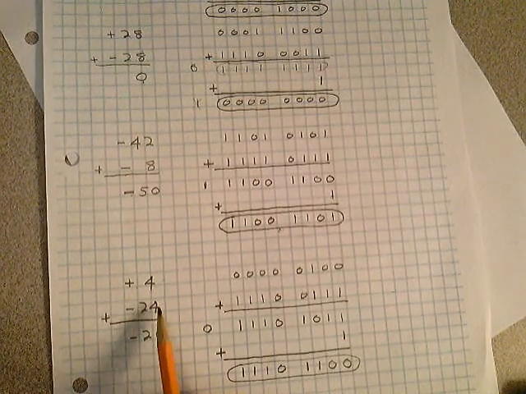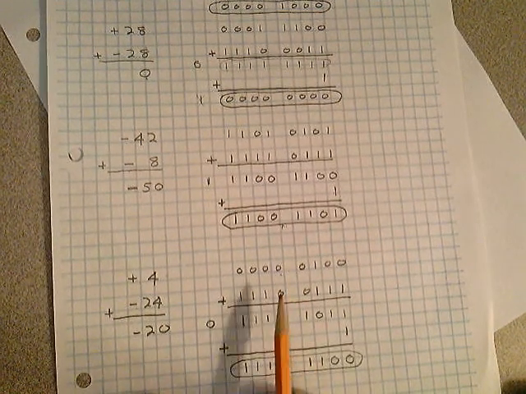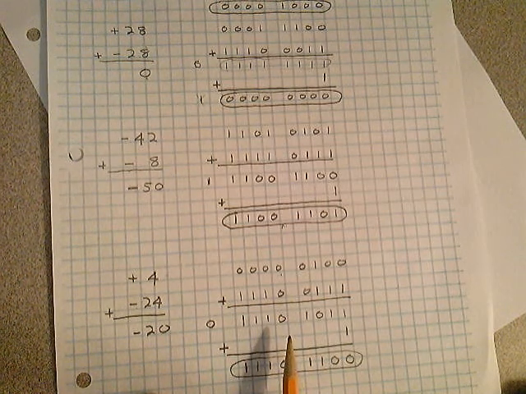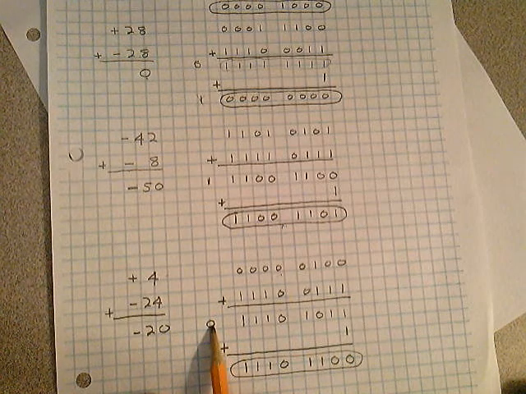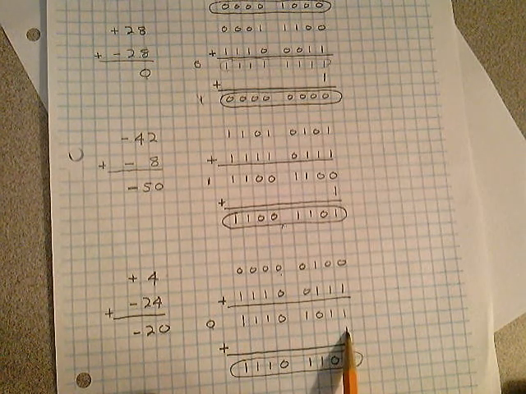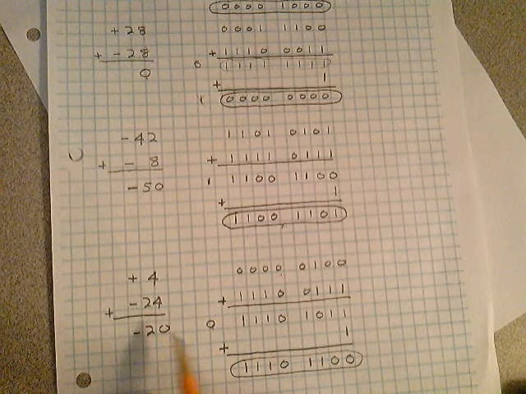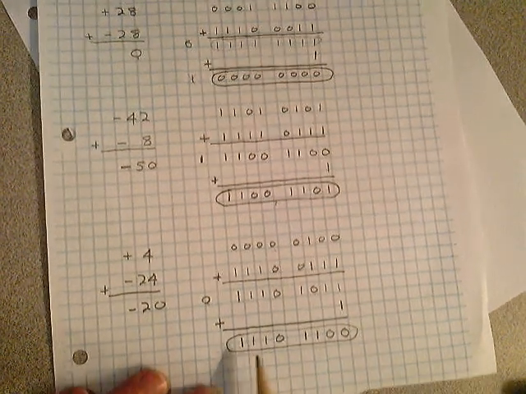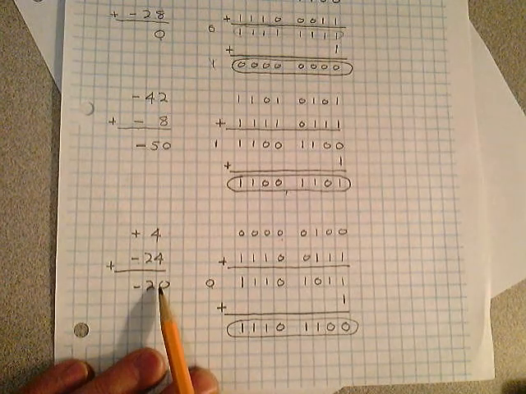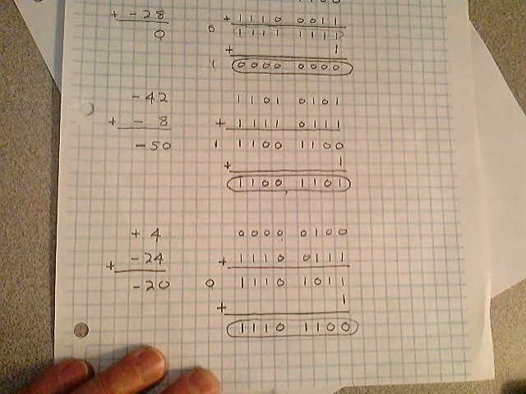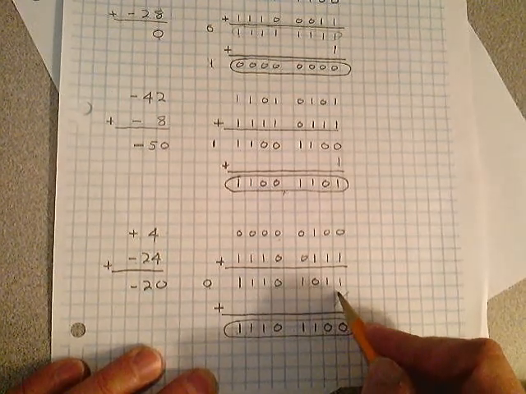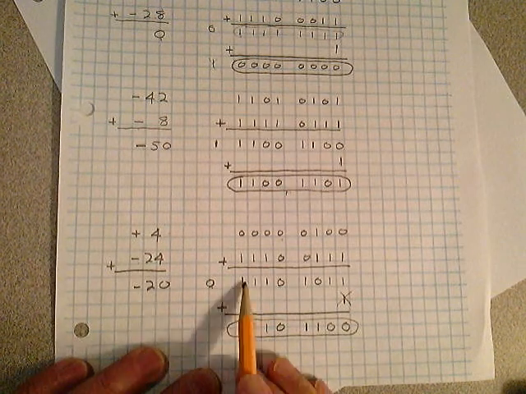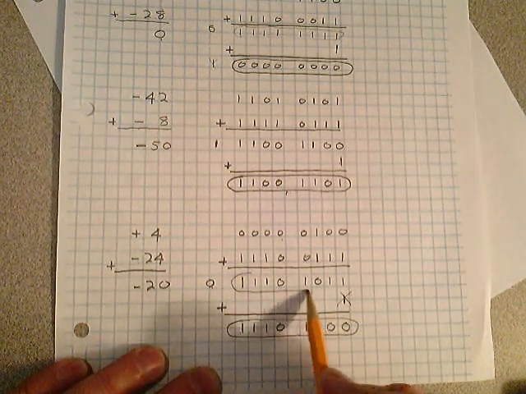How about down here? A plus 4, a minus 24. There's my plus 4. There's my minus 24. 1's complement. Add them up. I get a 0 here. Don't add that 1. If you added that 1, this right here is a negative what? This is a negative 19. It's surely not the right answer. So what did we do wrong there? You don't need to do this. It's a 0 in the initial carry from the 8th position. There's your answer right there.